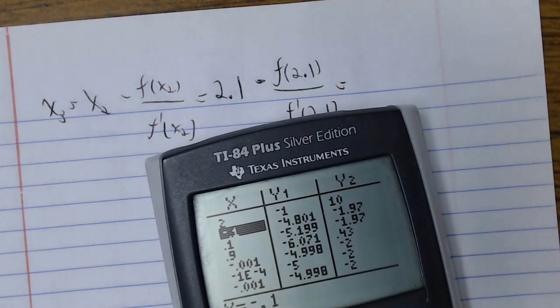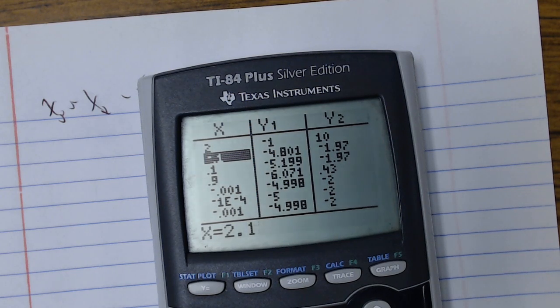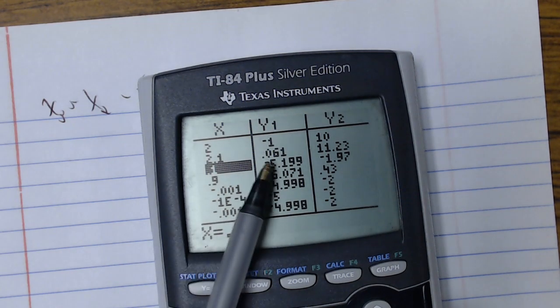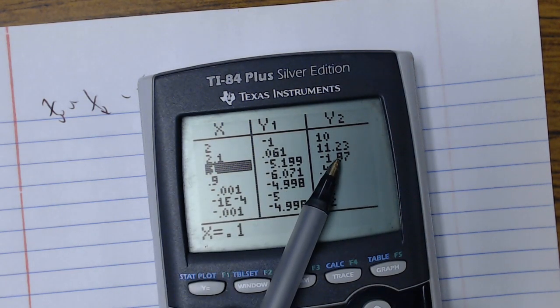Now to find x sub 3, x sub 3 would be x sub 2 minus f of x sub 2 over f prime of x sub 2. We said our x sub 2 was 2.1, so this would be 2.1 minus f of 2.1 over f prime of 2.1. If I plug in 2.1, I get 0.061 and 11.23 for the derivative.